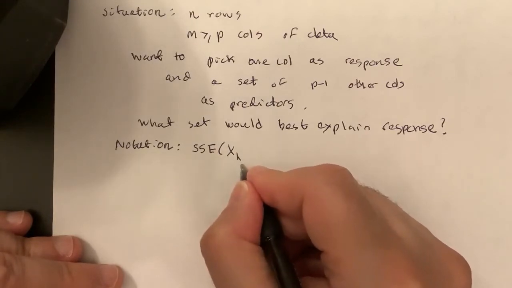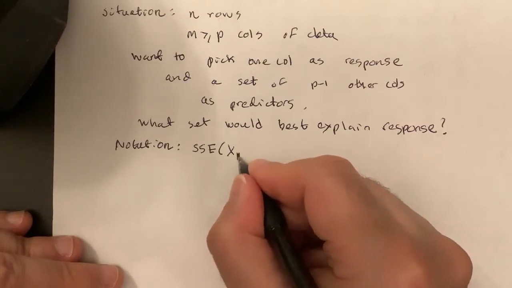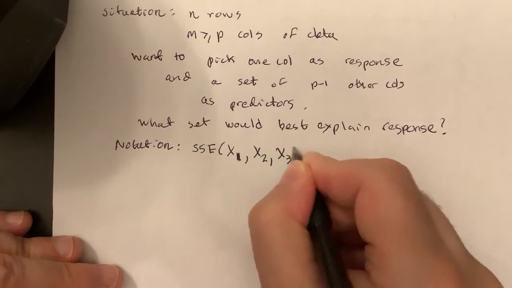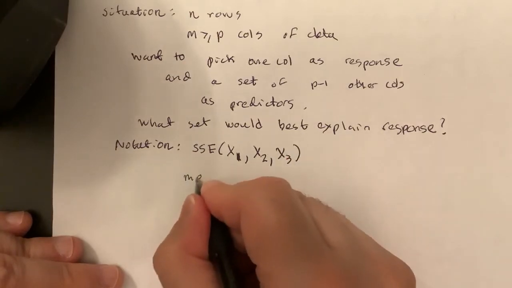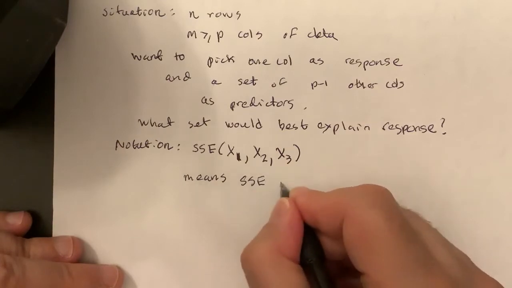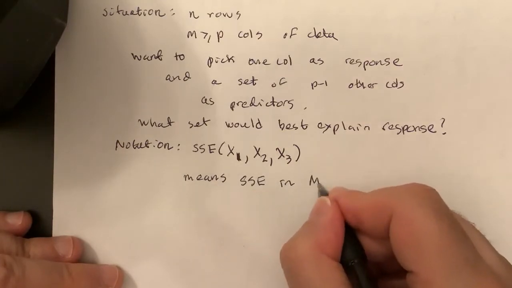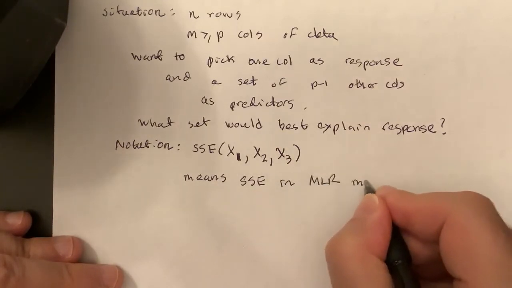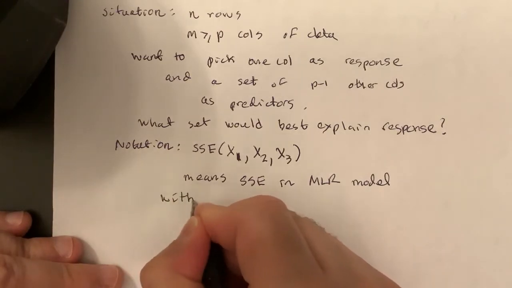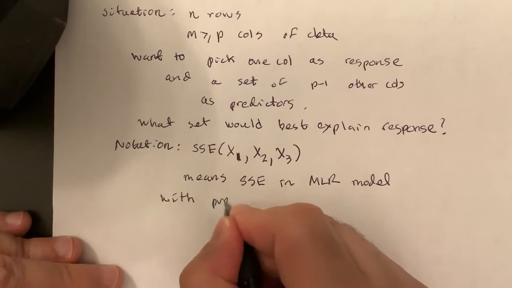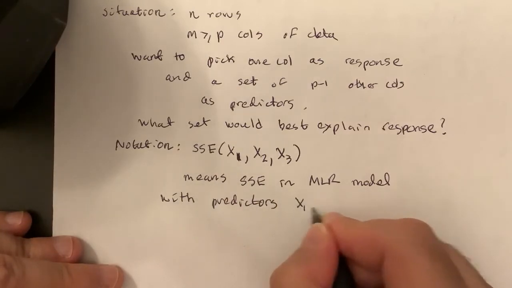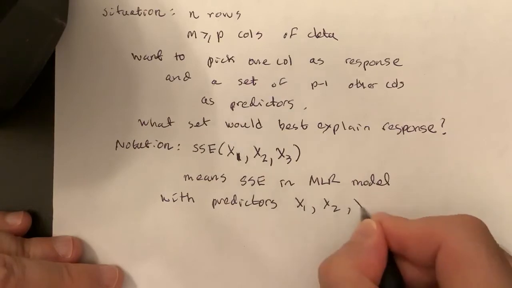Let's just write X1, X2, X3 means SSE in the model with predictors X1, X2, X3.